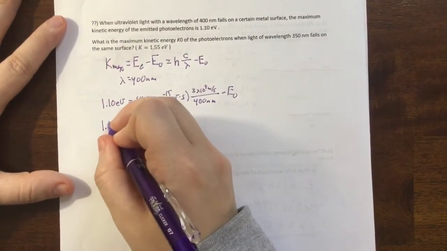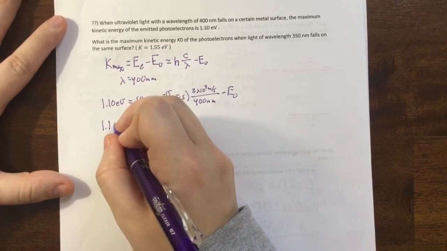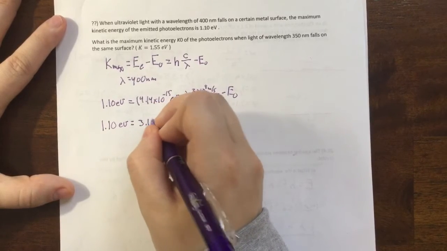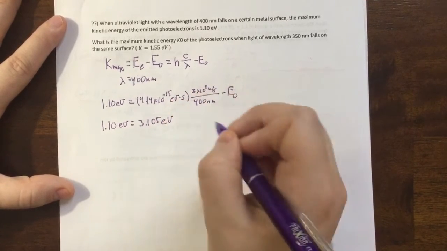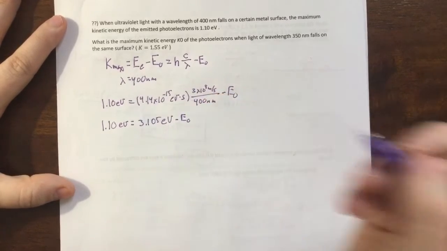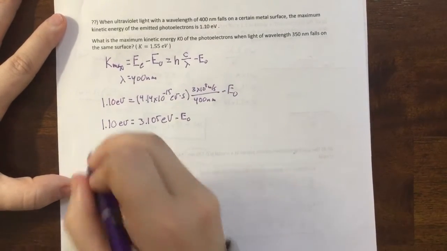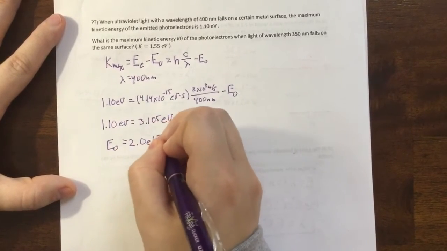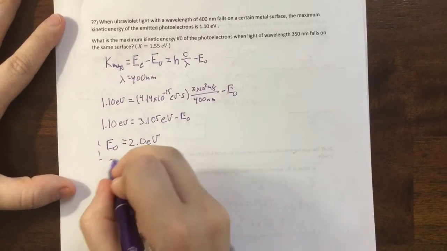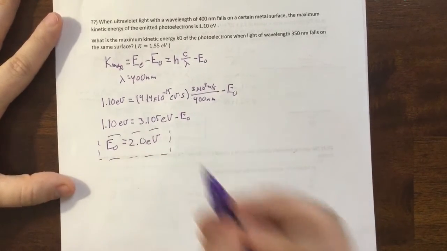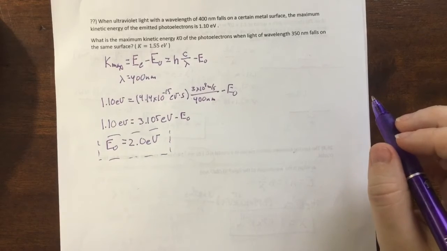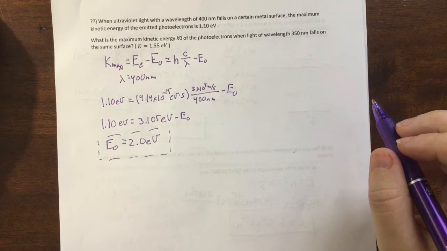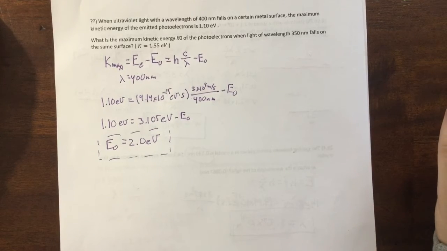Which then gives us 1.1 eV equals 3.105 minus E0, giving that the work function is going to be equal to 2 electron volts. That's going to be the work function for this metal. That value is not going to change in this second part.